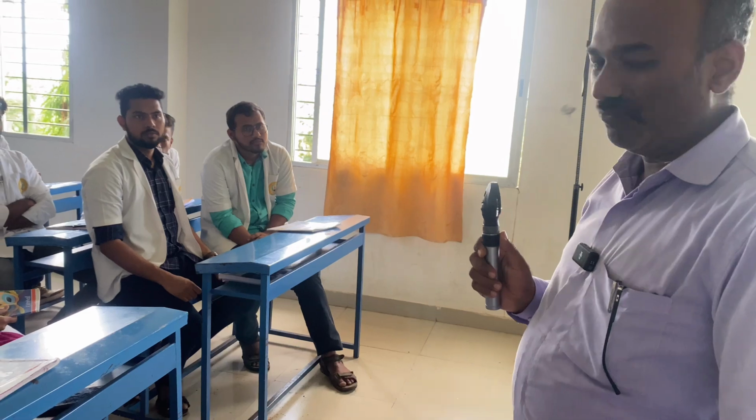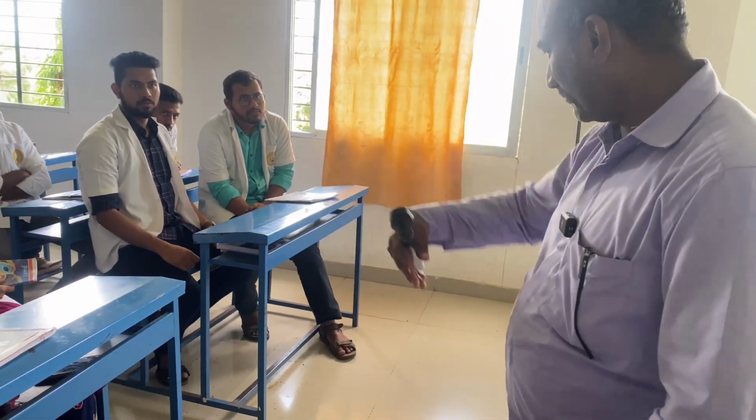Direct distance ophthalmoscopy is meant to identify the glow of the patient that gives you the estimate of vision. The second is to identify the media opacities. Close ophthalmoscopy is for identification of only the posterior segment, where you have to approach closer.